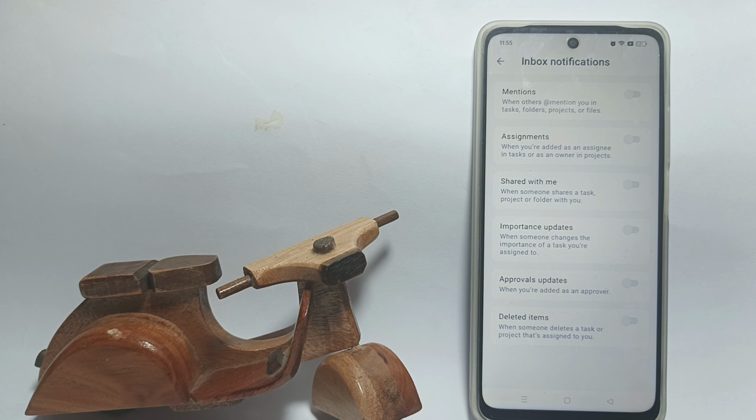So that's it, tutorial how to turn off Share with Me notifications on Wrike application.